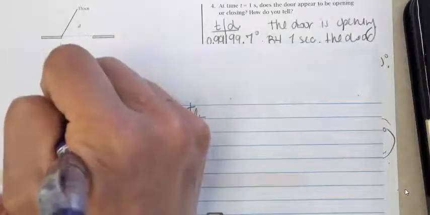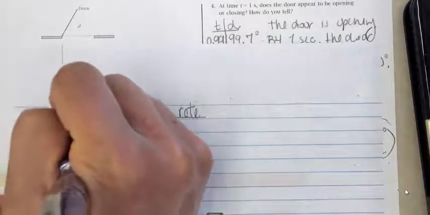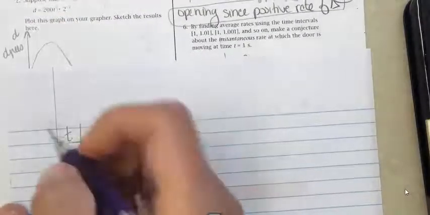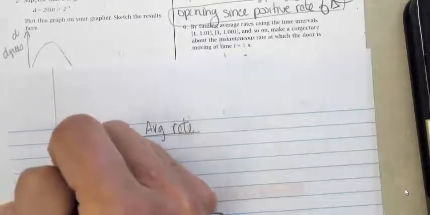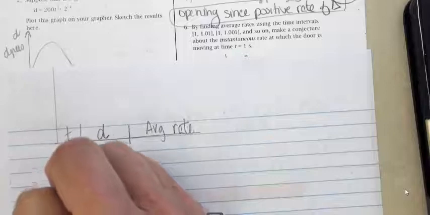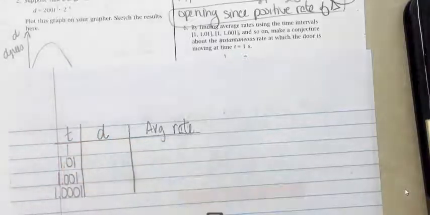So we're going to go from 1 second to 1.01. And then we're also going to go from 1 second down to 1.001. And so on. So how about we go 1.0001. Let's see how far that gets us.